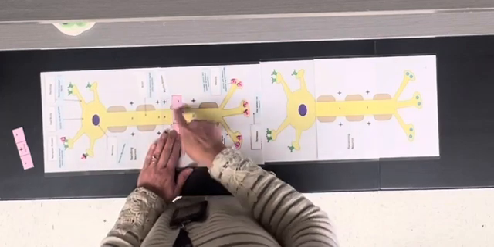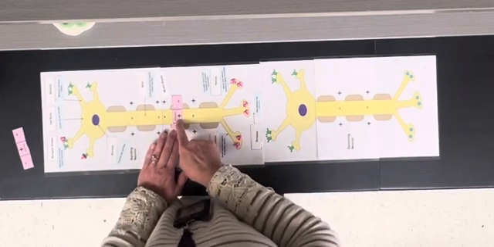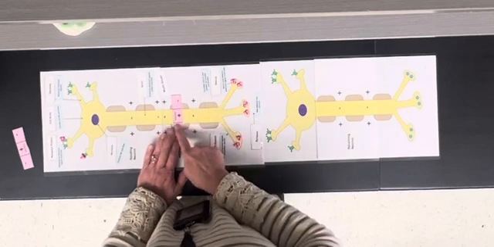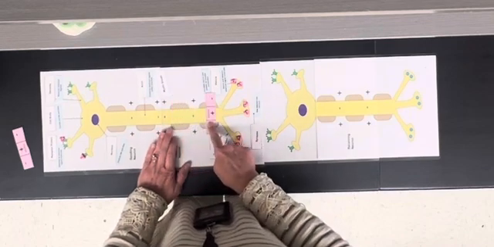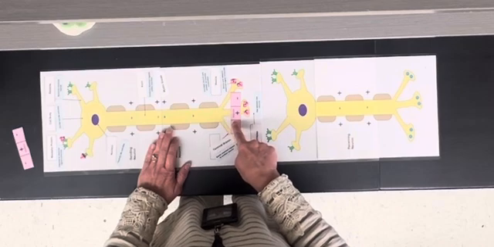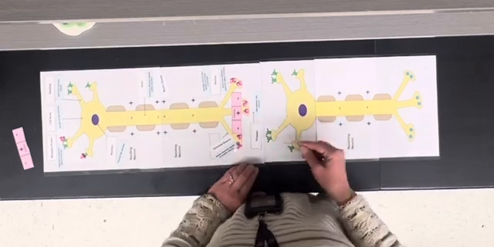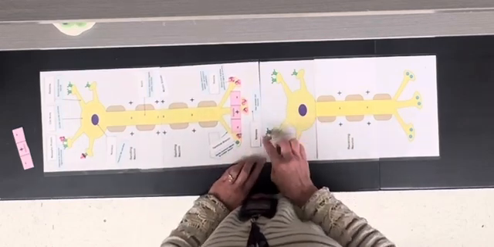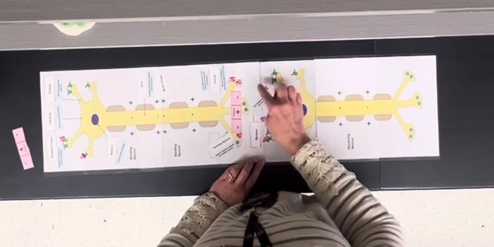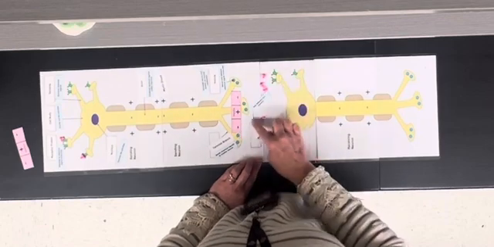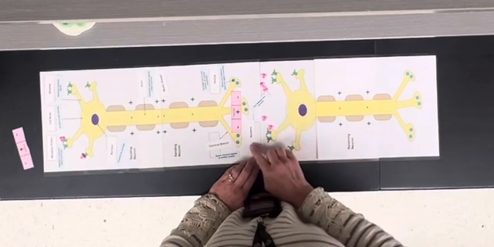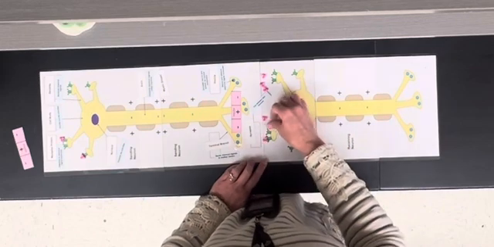So where that depolarization wave is going, it's now positive on the inside, negative on the outside. So we're pulling that impulse down along the neuron, and when it reaches the end of the terminal, those neurotransmitters are released into this synapse or space, and they're going to bind with the receptor proteins on the next neuron.